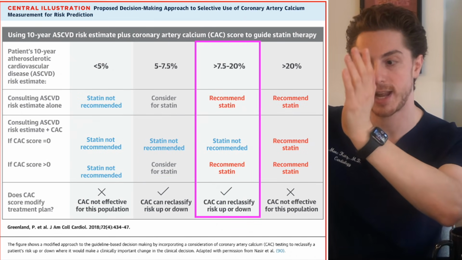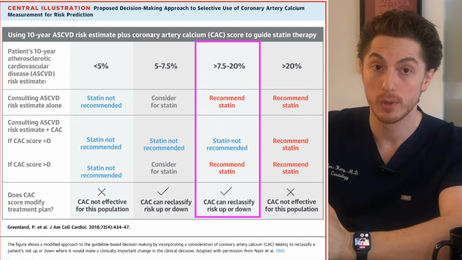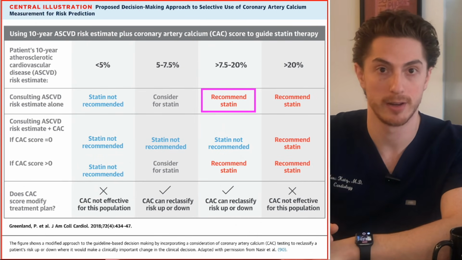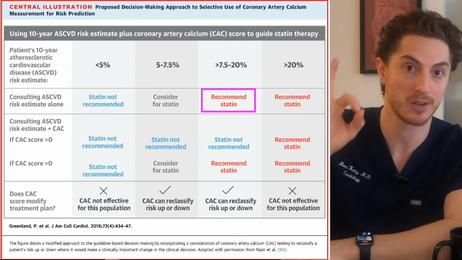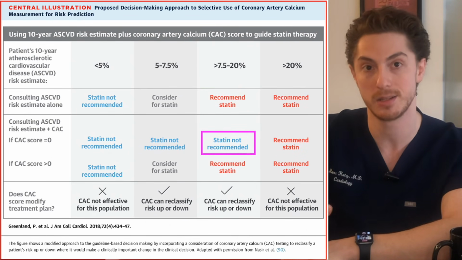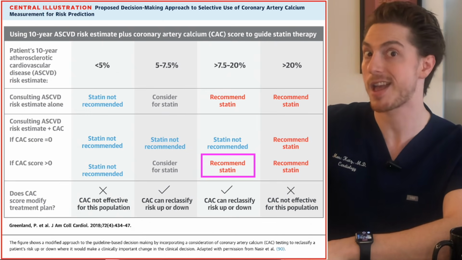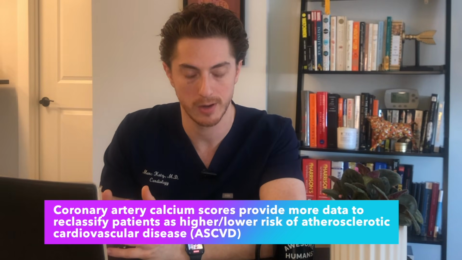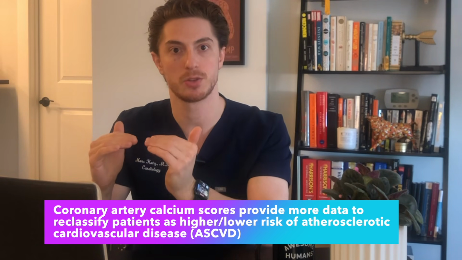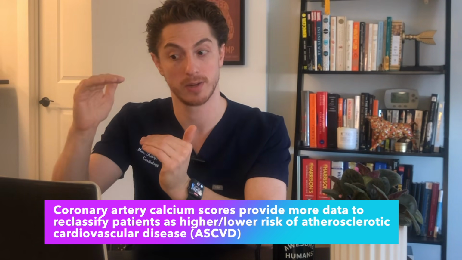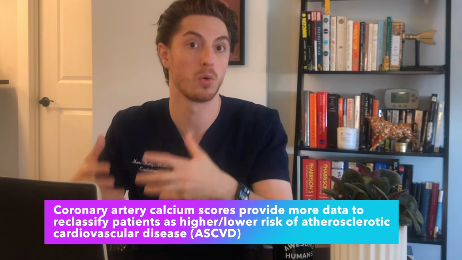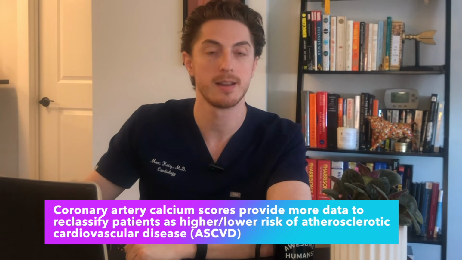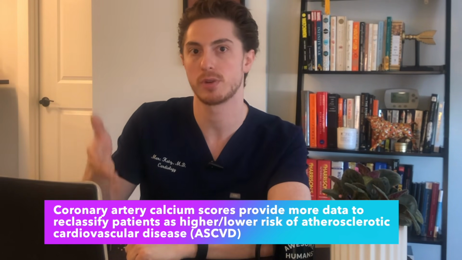Similarly, in that third category, the greater than 7.5 to 20%, we really should recommend a statin in those patients. Those patients, we can also get a coronary calcium score, and if they have a calcium score of 0, you've heard it already, they do not need to be on a statin. Conversely, if it's anything else, they really should be. So ultimately, what I try to help people understand with coronary calcium scores is that it is going to help us reclassify patients as higher risk or lower risk based on more physiologic information. Doctors aren't perfect, and we look at all the data that we can. This gives us more information to better treat the person in front of us.